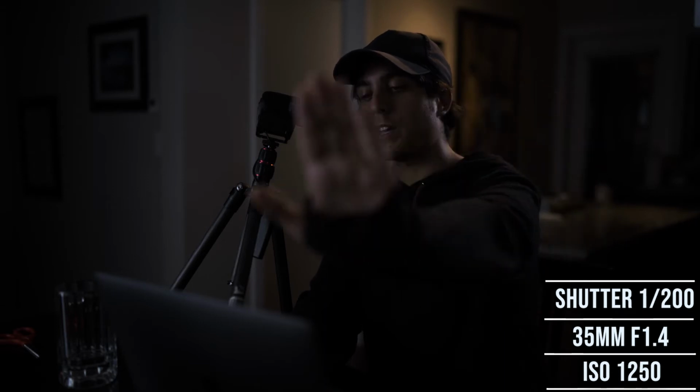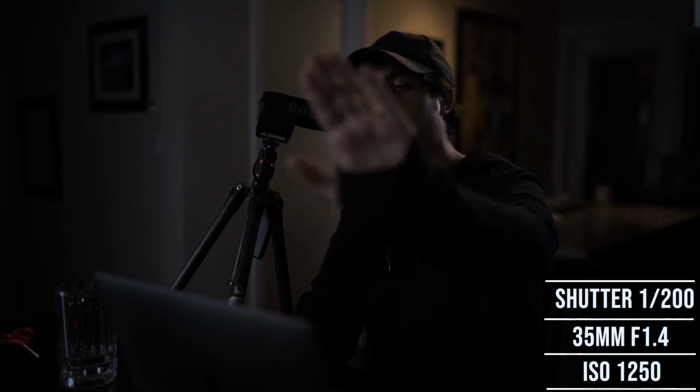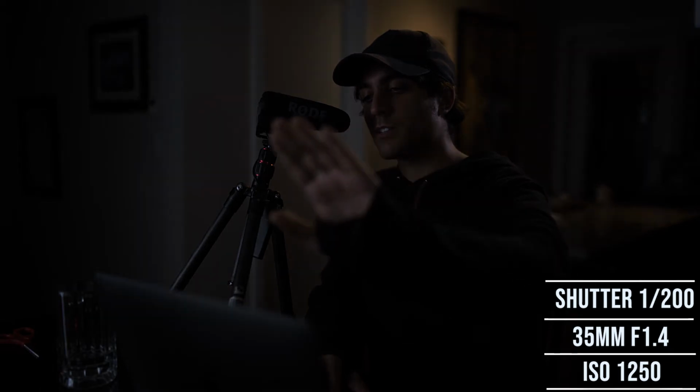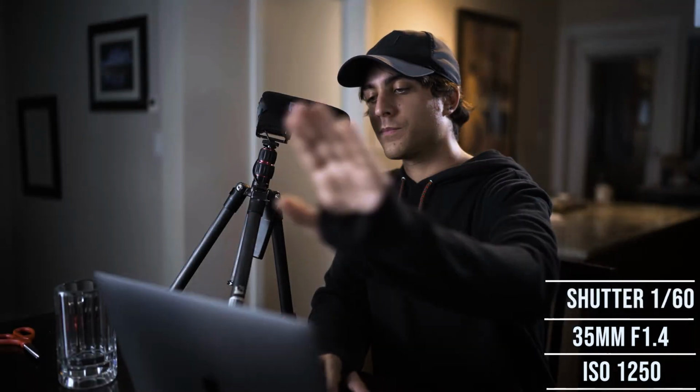As you can see, it gets much darker. And I'm going to wave my hand. Let's let it focus. Nope, no focus. Okay, well, I'm going to wave it. And as you can see, it's pretty choppy. Now I'm going to decrease my shutter speed back to 60. You can see how there's a bit of motion blur there.